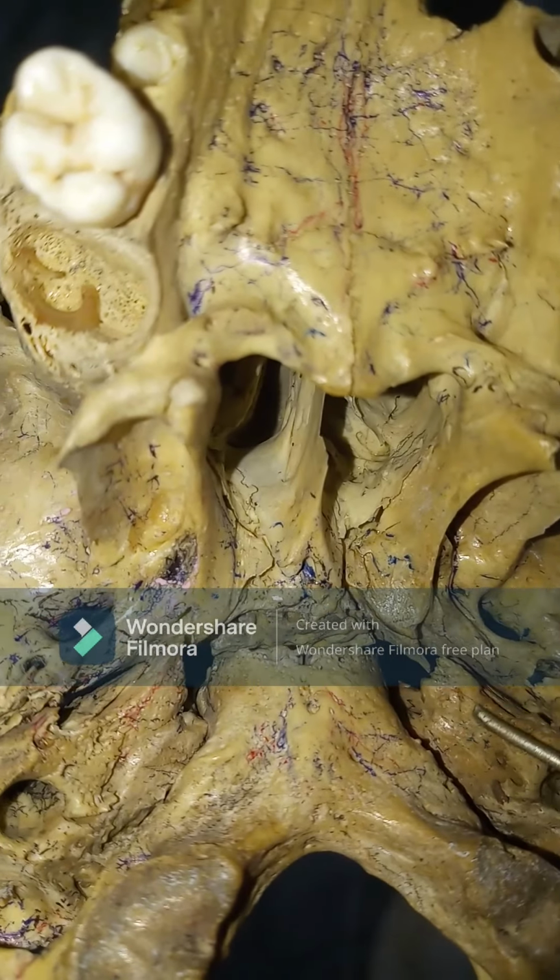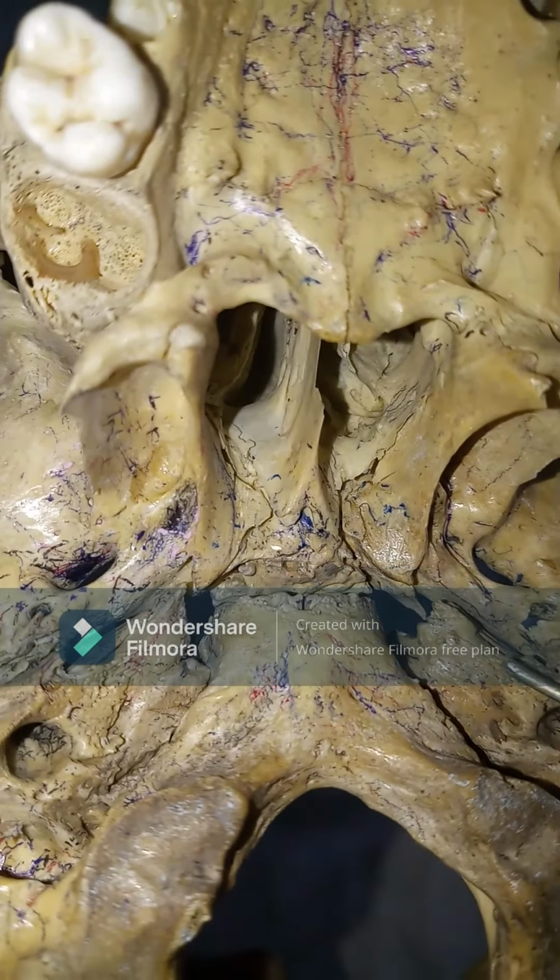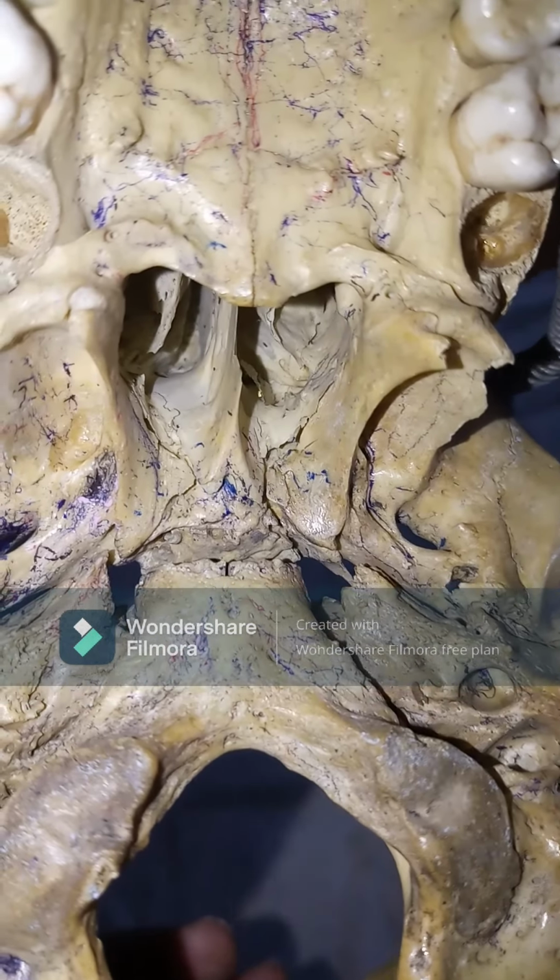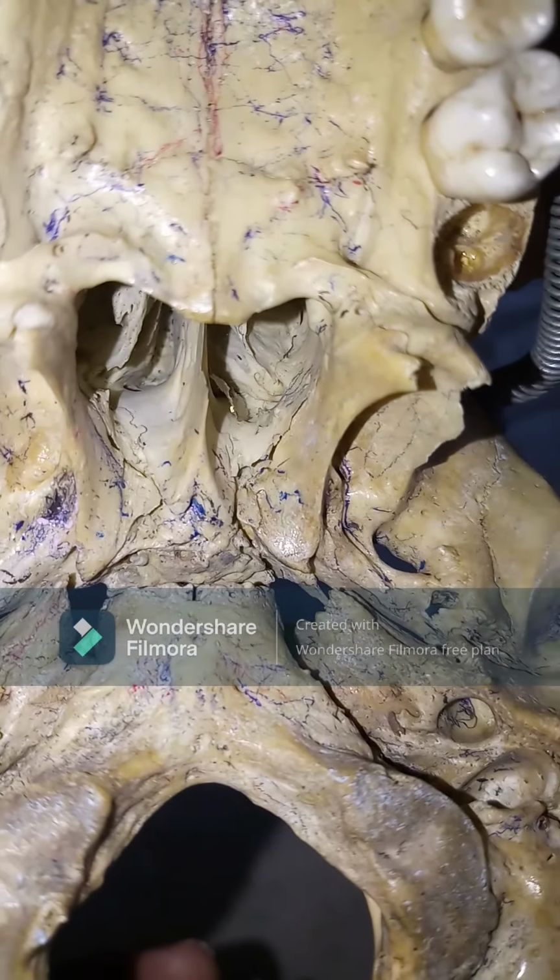Then this is the apex of the petrous part of the temporal bone, and this is the quadrilateral area just behind the apex, which gives attachment to the levator veli palatini muscle.